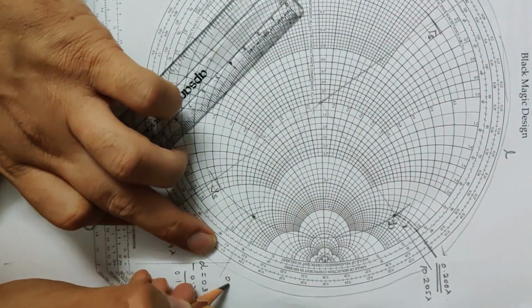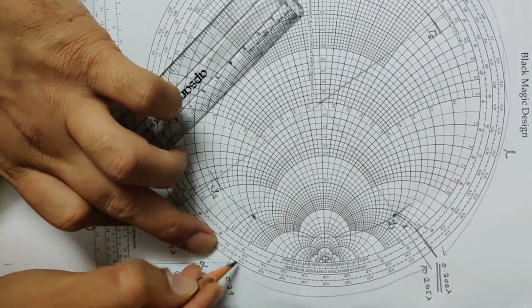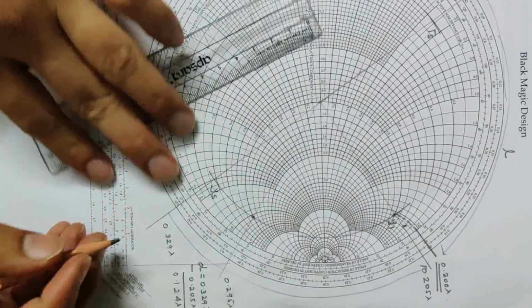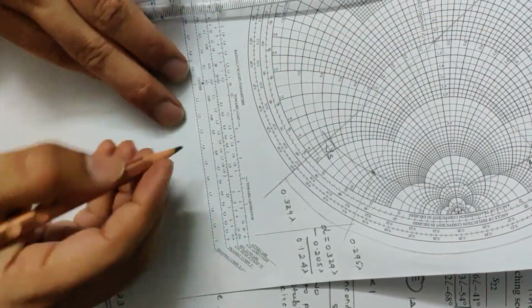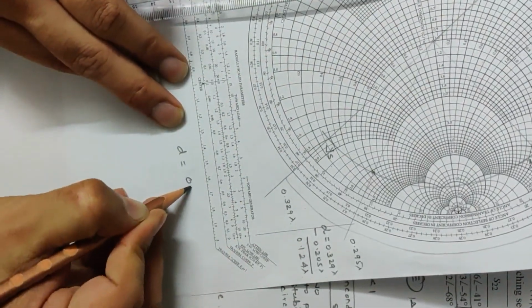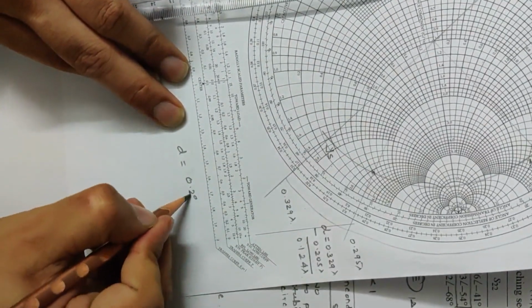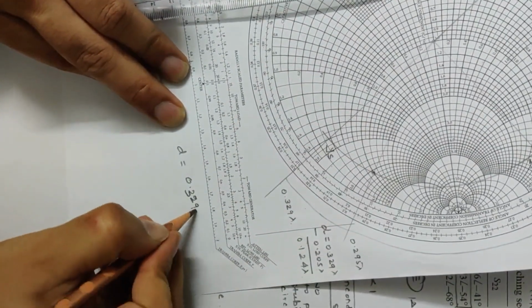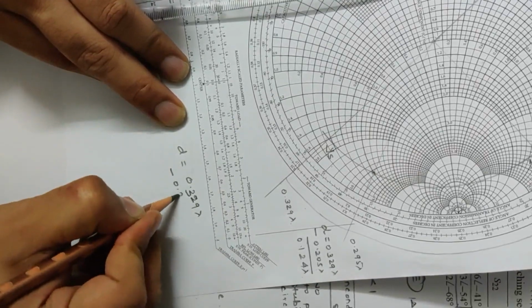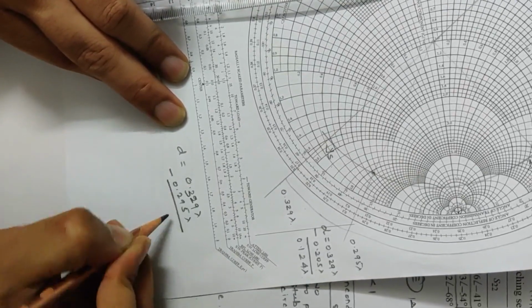it turns out to be 0.295 lambda. So the distance of the stub will be 0.329 minus 0.295 lambda.